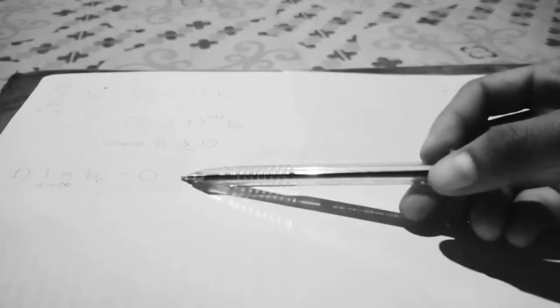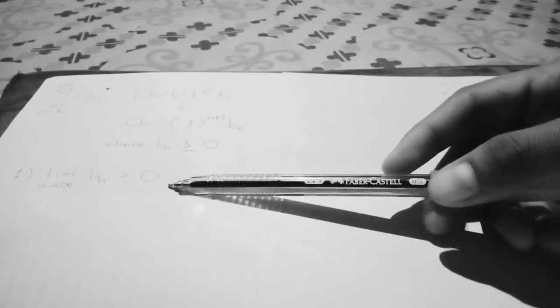So this proves that the infinite series converges by following the true statements. First, the limit as n approaches infinity of b sub n is equal to 0.